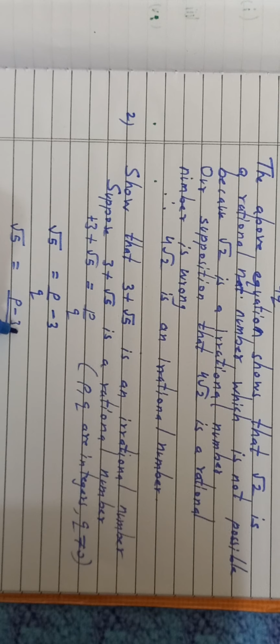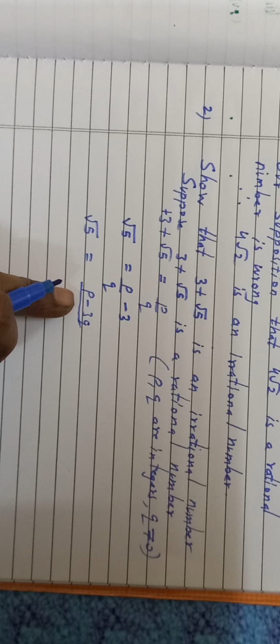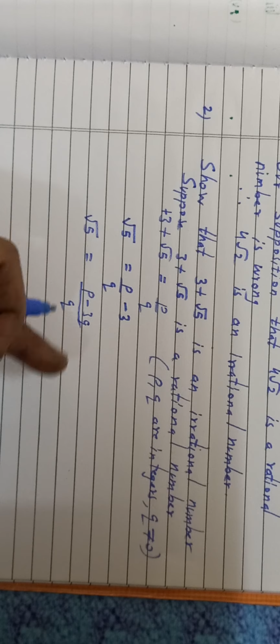But root 5, I told you, square root of 2, square root of 3, square root of 5, square root of 7, these all we have already discussed. They are all irrational numbers. So if you look at this equation, this is irrational and this is rational. Is this possible? This equation which we have written is actually not possible because this is rational, this is irrational. How can a rational number be equal to an irrational number? So what we have assumed, our supposition, is wrong. Means it is contradictory. That word can be used.